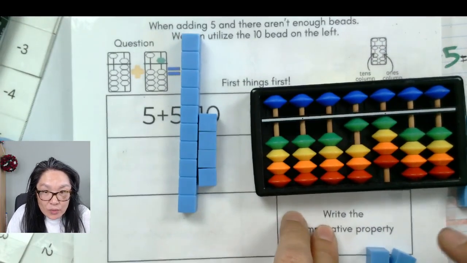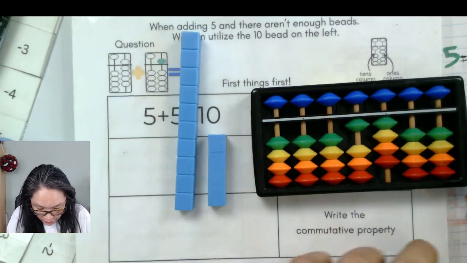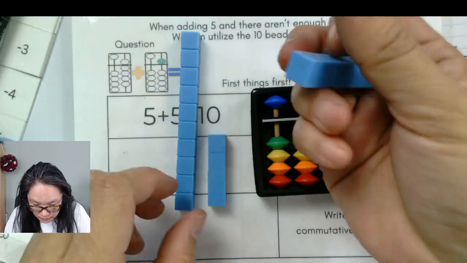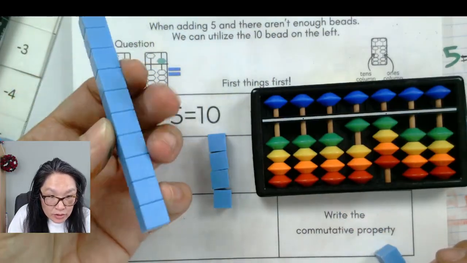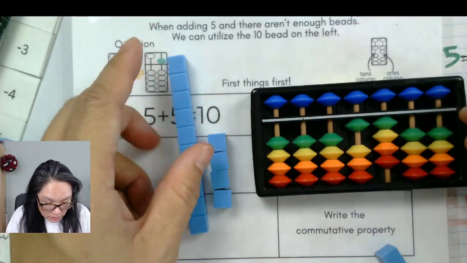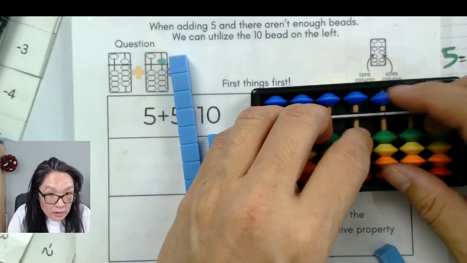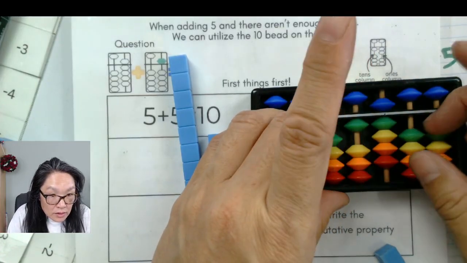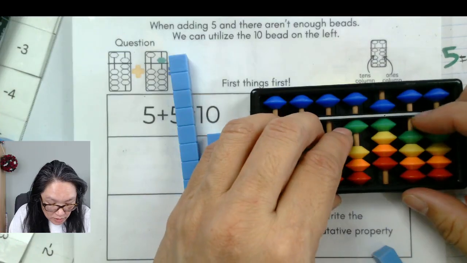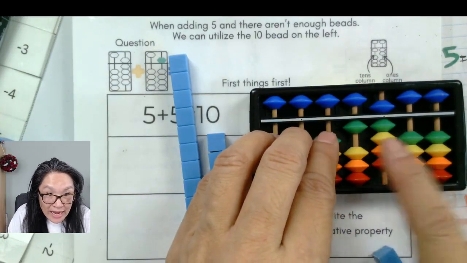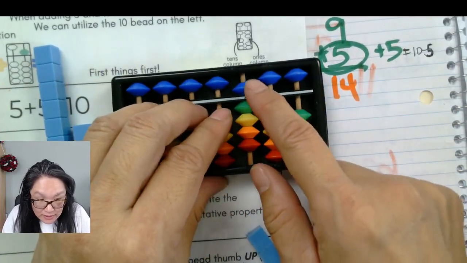Dolce, did that make sense? What we're doing is we're trading. We have to take away the 5. We have to remove it, because if we add the 10, it's too much. We want to add the 5, but we can't.